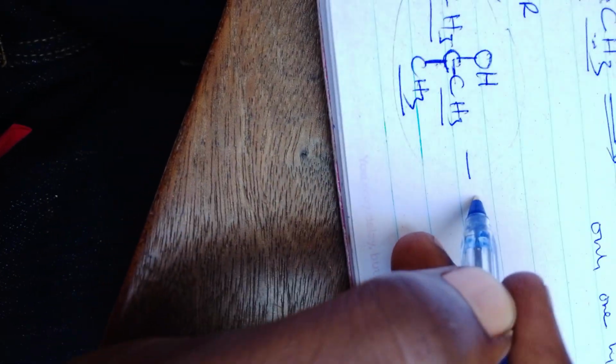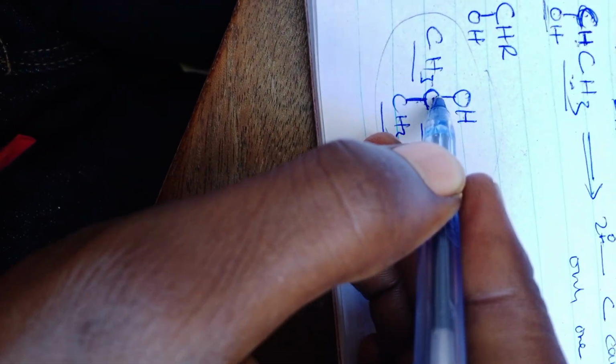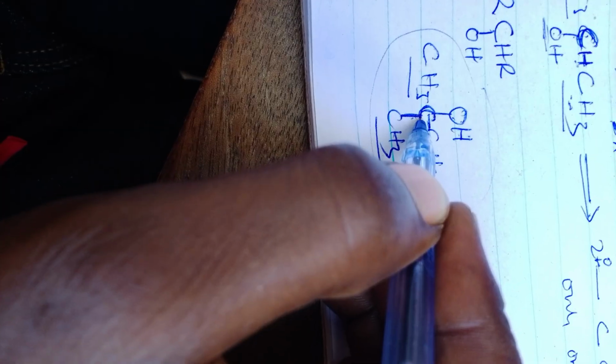But which type of alcohol? Because this carbon here has no hydrogen attached to it. We are looking at the carbon carrying the OH, not this carbon. The carbon carrying the OH has no hydrogen attached, therefore it is a tertiary.